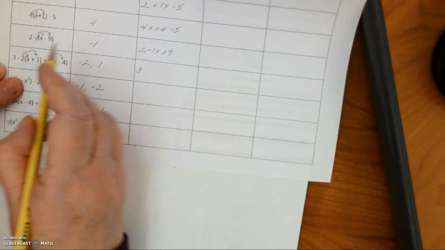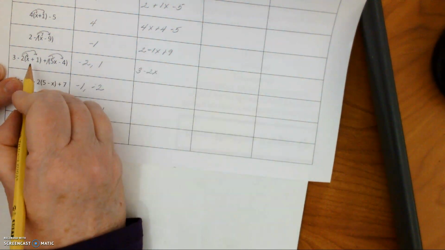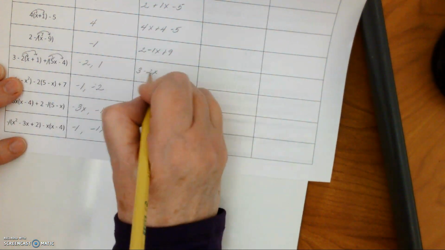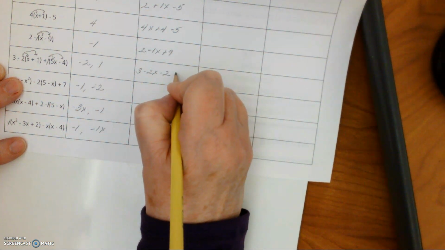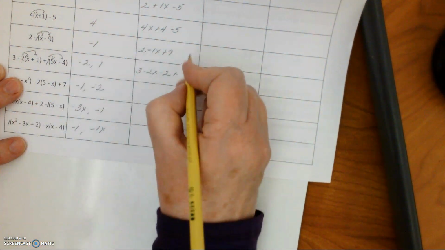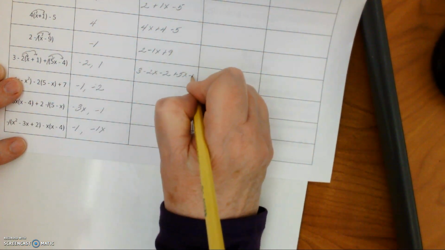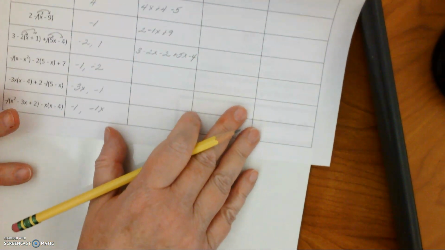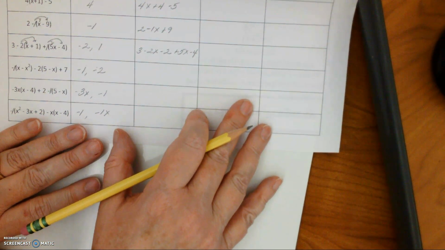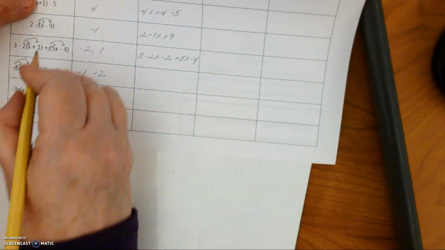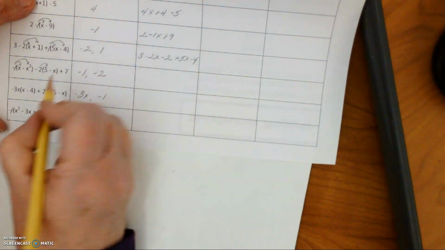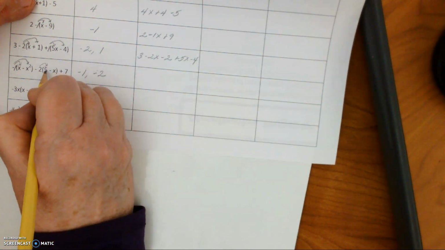So negative 2 times x is negative 2x. Negative 2 times 1 is negative 2. Then we're going to go on to the next one. Plus 1 times 5x is 5x. And 1 times negative 4 is negative 4. Okay? Right, going up to the last few. Negative 1 times x. Negative 1 times x to the second power. Then negative 2 times 5, and negative 2 times x.